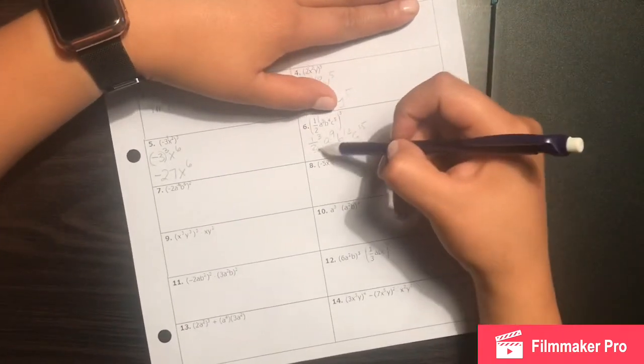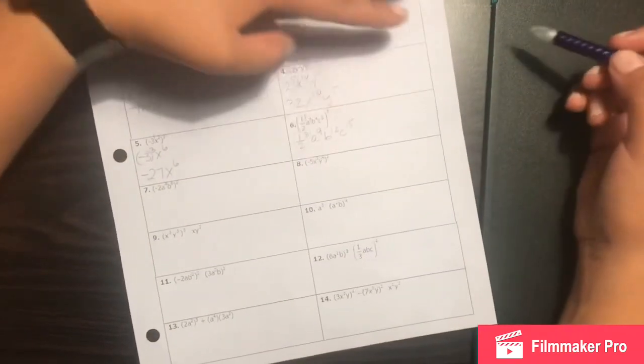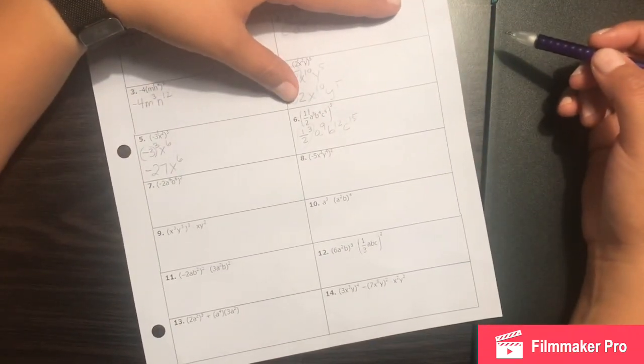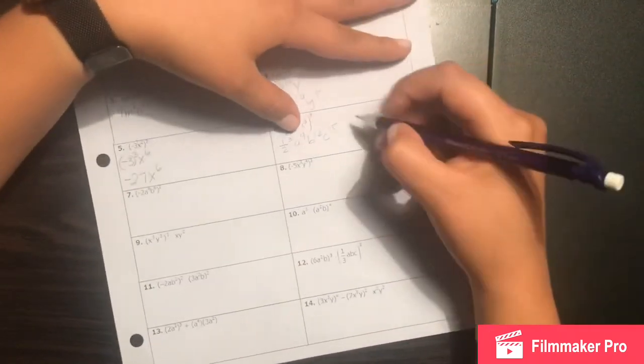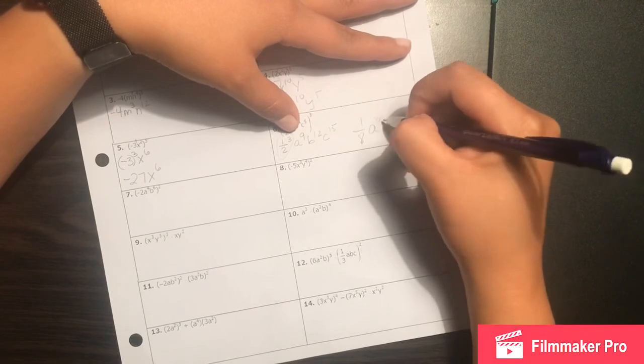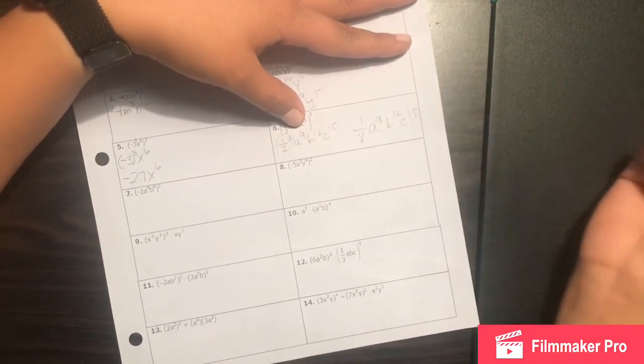And of course, I want to clean up this coefficient. So 1/2 times 1/2 is 1/4, and 1/4 times 1/2 is 1/8. So my simplified expression is 1/8 a to the 9th, b to the 12th, c to the 15th.